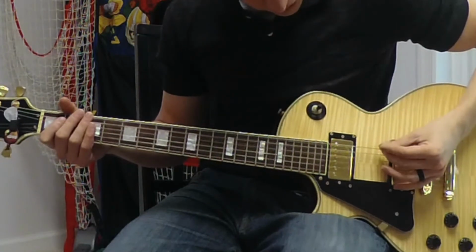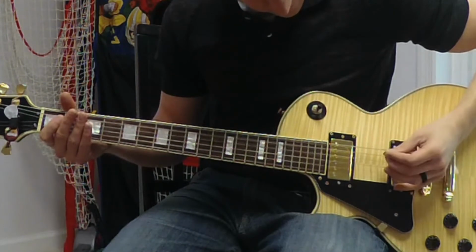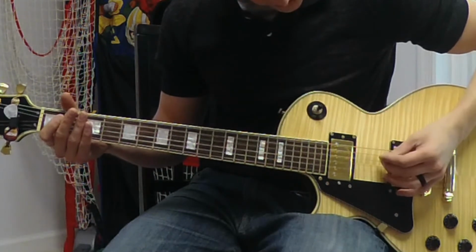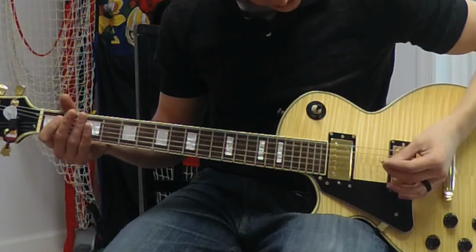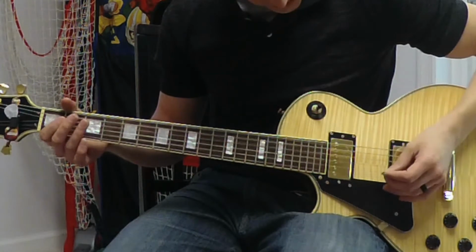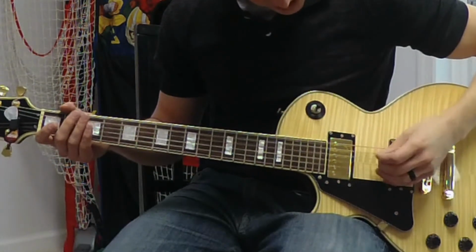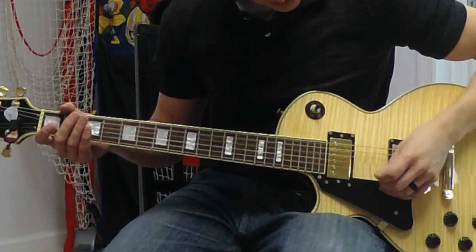We start on the top with E. Then string 5 is A, string 4 is D, string 3 is G, string 2 is B, and string 1 is E. So E, A, D, G, B, E.